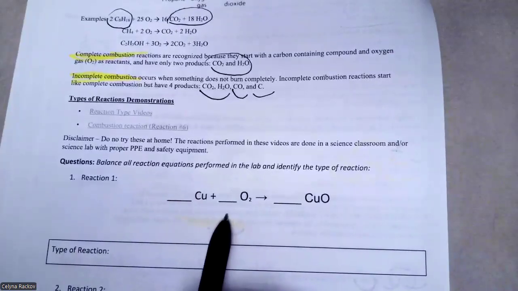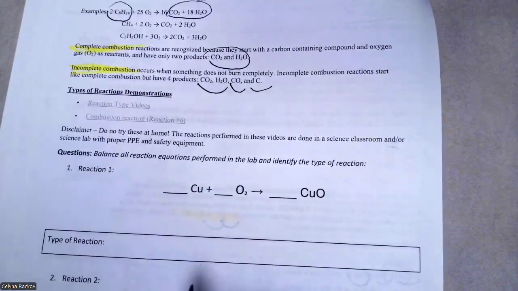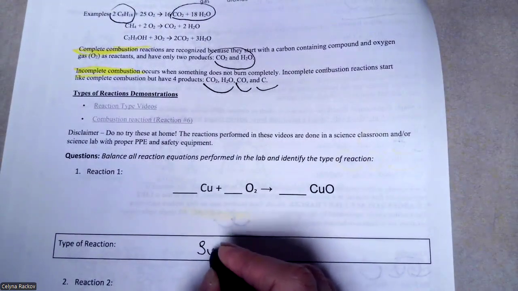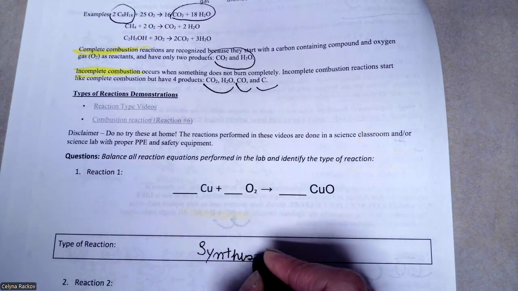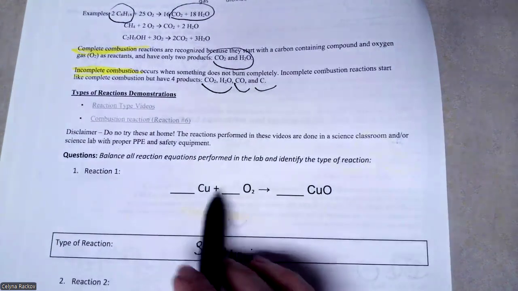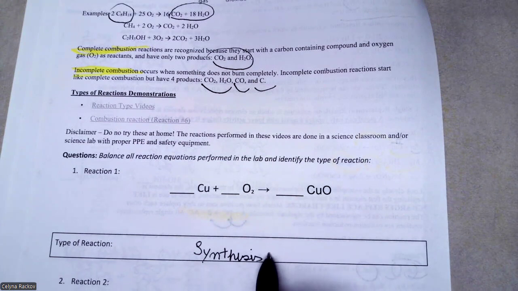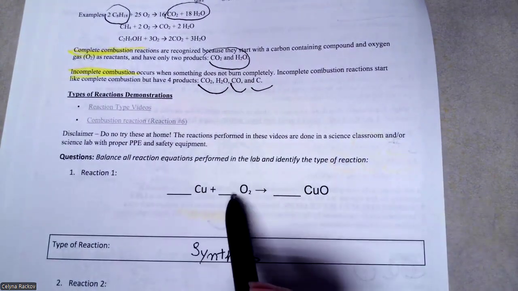We have 2 reactants making 1 product. What is the classification here? What's the type of this reaction? Synthesis, right? When 2 or more reactants make only 1 product, it is a synthesis, also called combination.